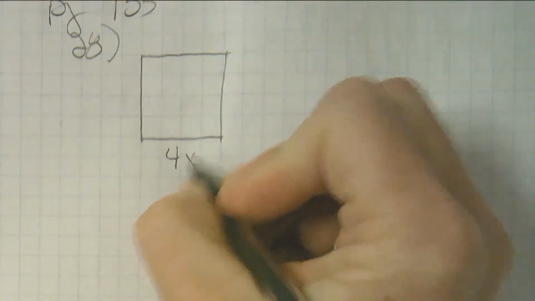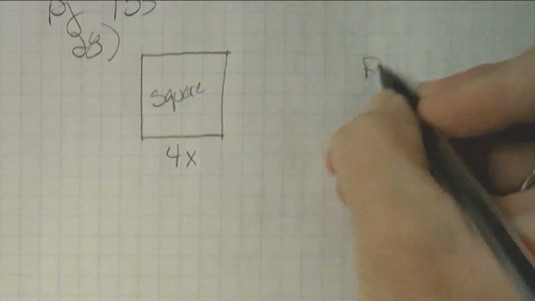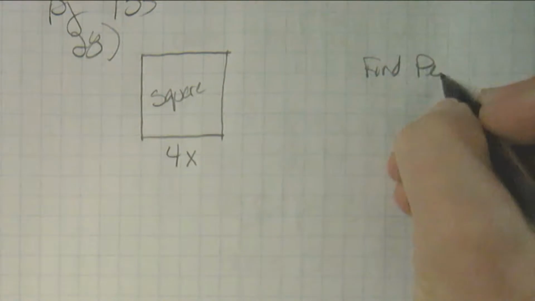All right, so page 133, you said 28? Yes? Awesome. Okay. So 28 told us that we did one of these in class that you could have used as your guide. They told us that it says find the perimeter of the square. So we have a square. We want to find perimeter.